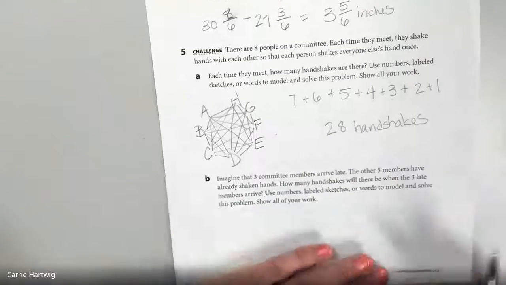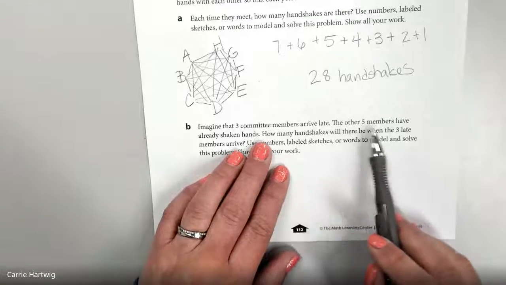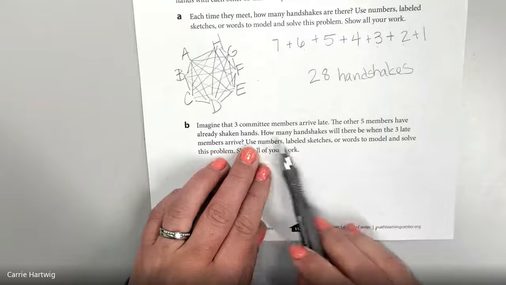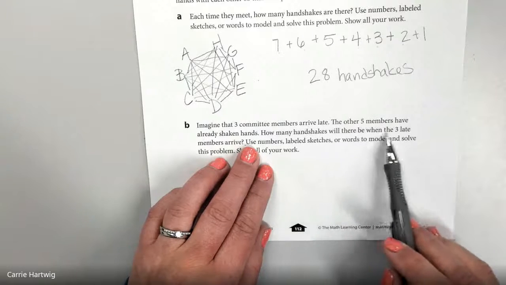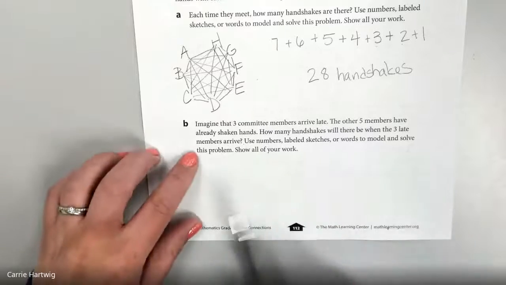Okay? Now it says, imagine that 3 committee members arrive late. The other 5 members have already shaken hands. How many handshakes will there be when the 3 late members arrive? Use numbers, labeled sketches, or words to model and solve this problem.